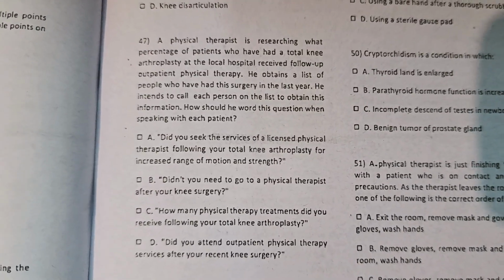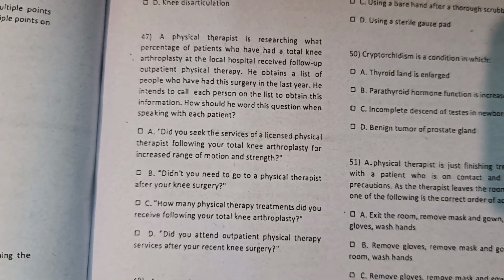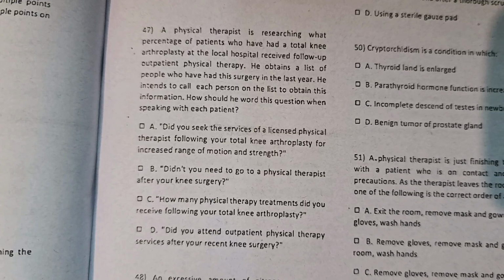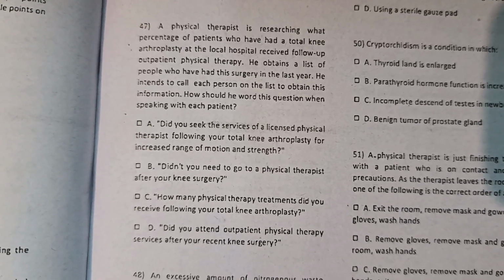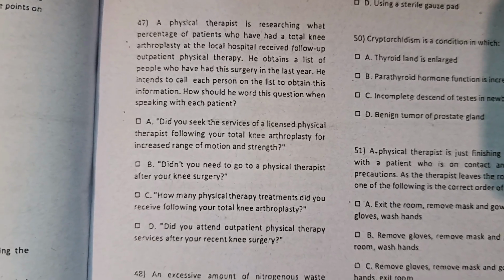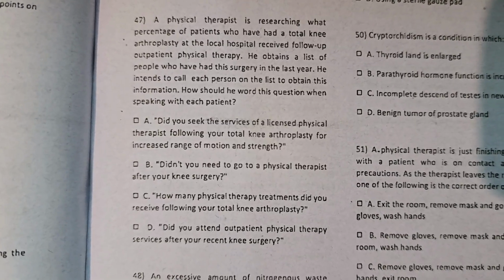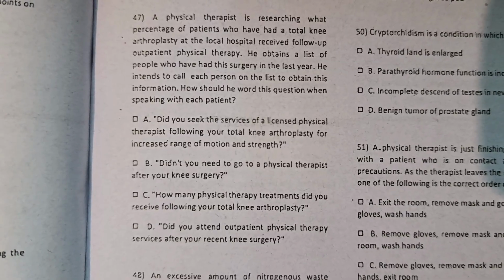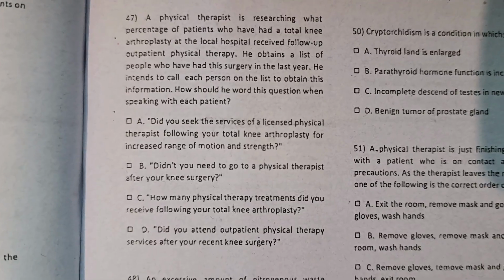MCQs number 47. A physical therapist is researching what percentage of patients who have had a total knee arthroplasty at the local hospital receive follow-up outpatient physical therapy. He obtains a list of people who have had this surgery in the last year. He intends to call each person on the list to obtain his information. How should he word his question when speaking with each patient? Option A. Did you seek the service of a licensed physical therapist following your total knee arthroplasty for increased range of motion and strength? Option B.